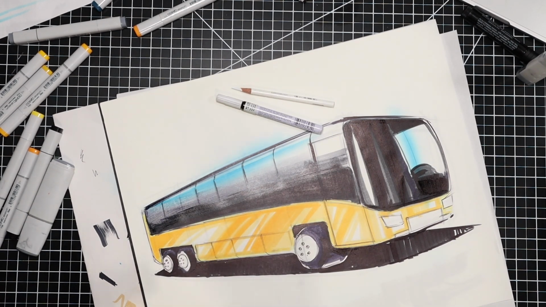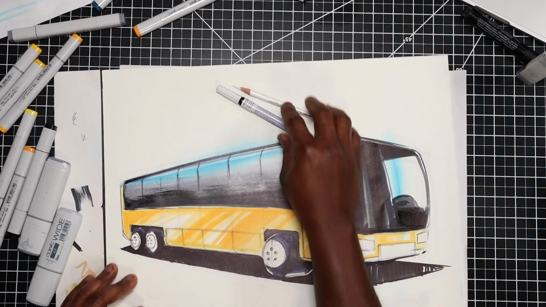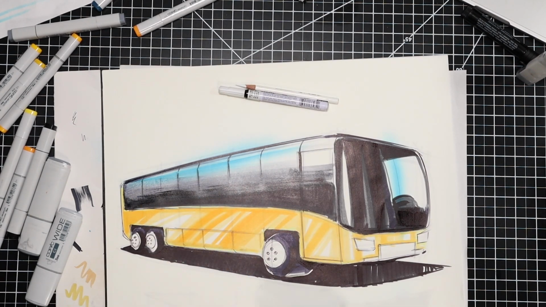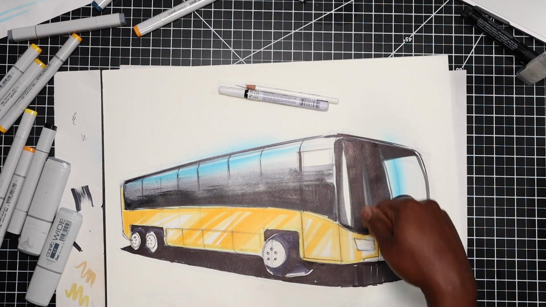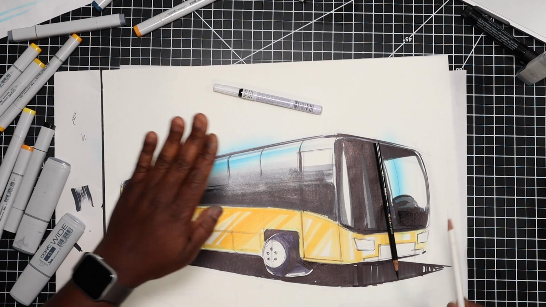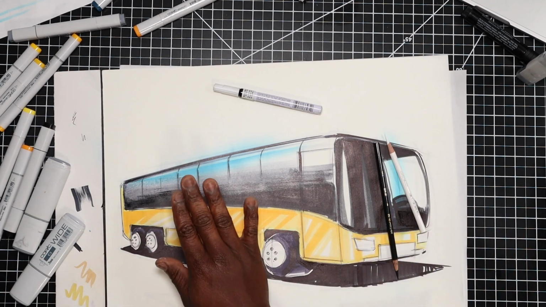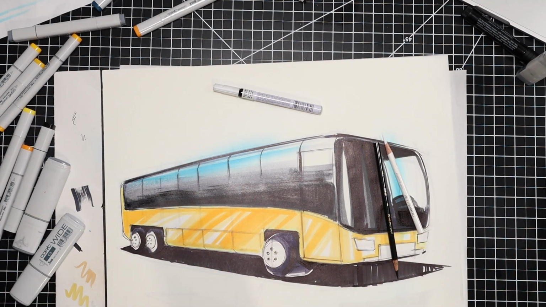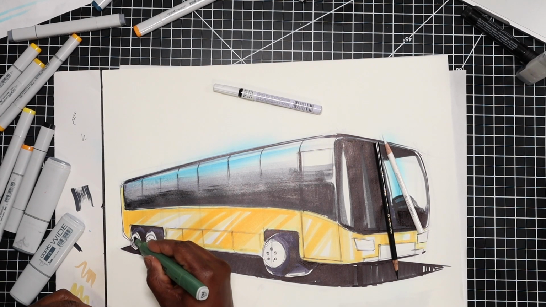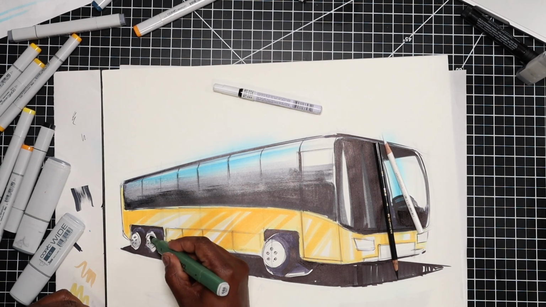Now, I did have a slight technical difficulty, so if you notice, I did work on the airbrush portion just a little bit on the top, as well as introducing a bit of contrast here. Now, for the window separations, I'm going to wait until my ink's a little bit drier, but for now, let's work on the rims. So I've got this Cool Gray 2 marker, and we're just going to keep these simple.